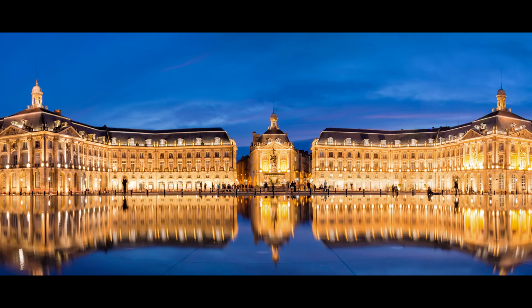Here we have some architecture. This is a building that also falls under the technique of balance, and the water creates a blurred reflection of the architecture, and you have a really nice mirroring technique there.